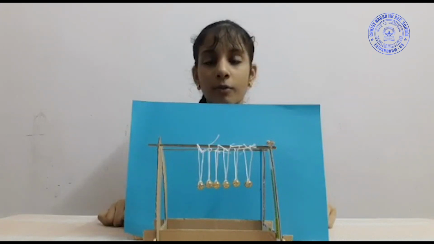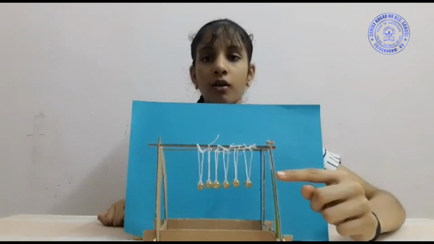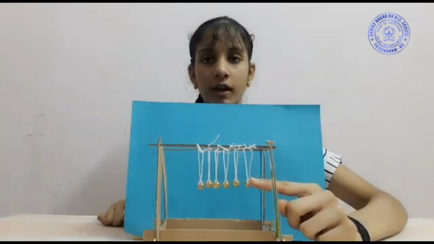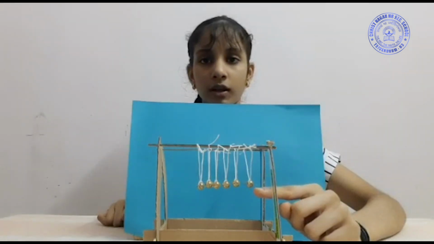Today I would like to demonstrate the principle behind Newton's cradle. Newton's cradle is an apparatus named after the very famous scientist Sir Isaac Newton. It demonstrates a scientific idea called momentum. Momentum is the force of an object as it moves. When you swing one of the marbles on one end, it collides with the other marbles.